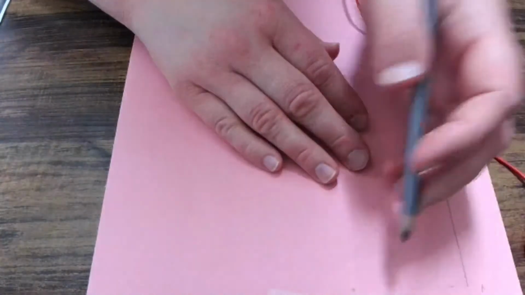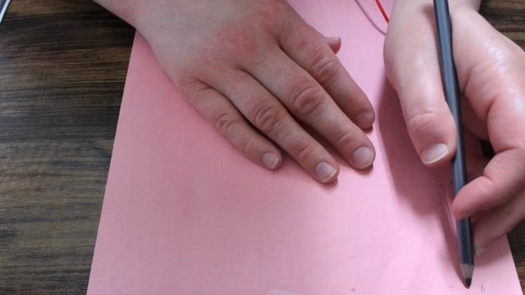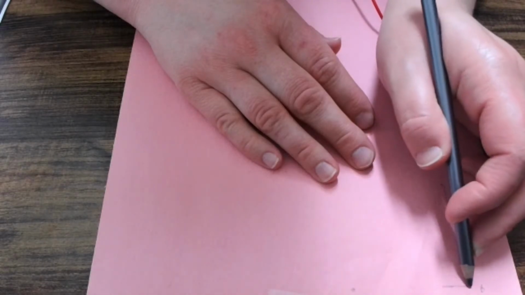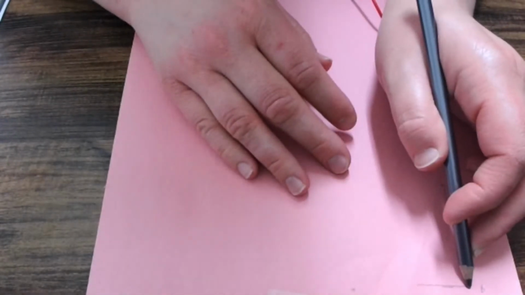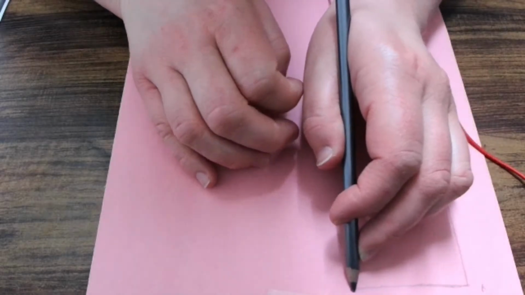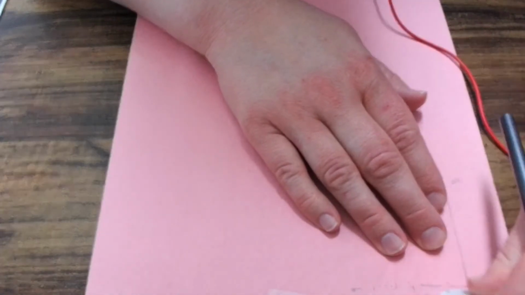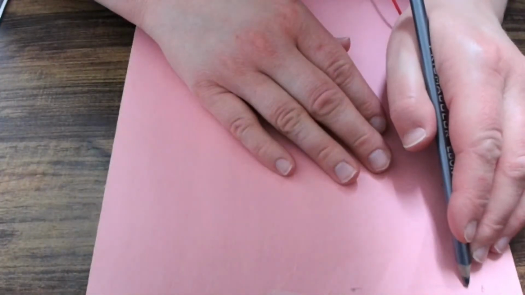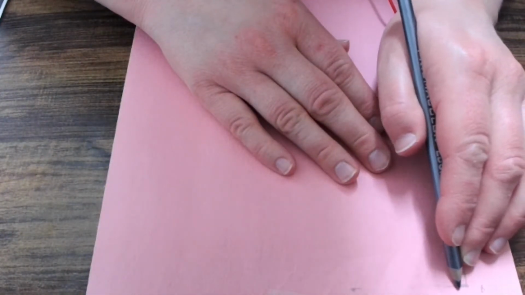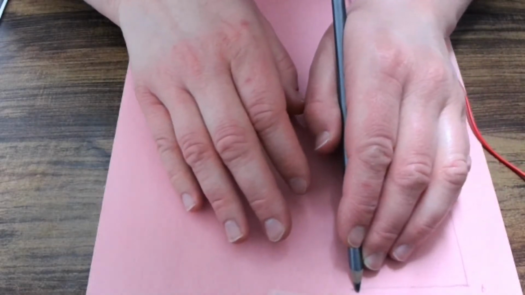Okay. Let's try not to be wobbly this time. Paper's all crinkled, but that doesn't mean we can't draw a straight line.